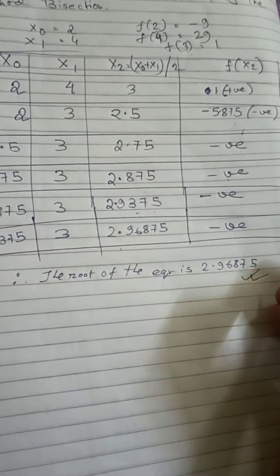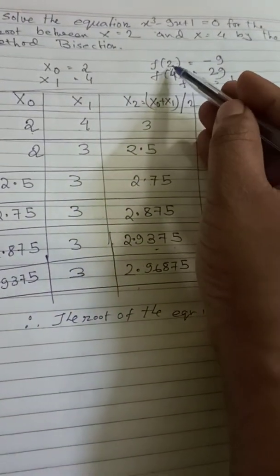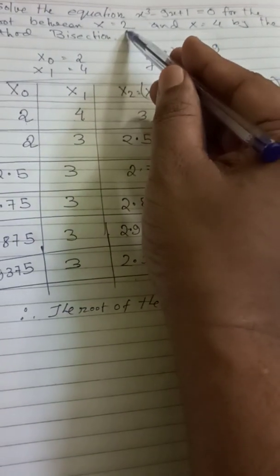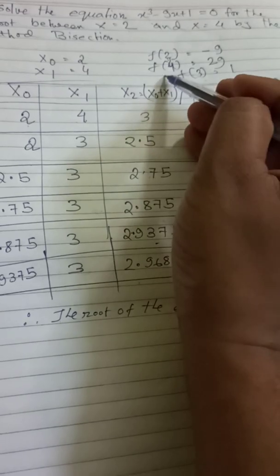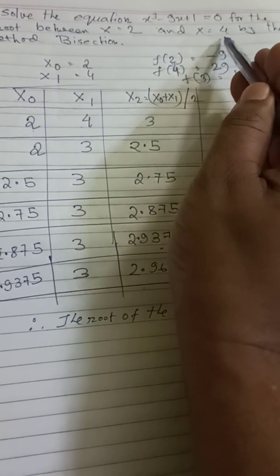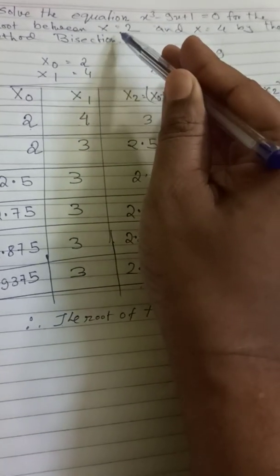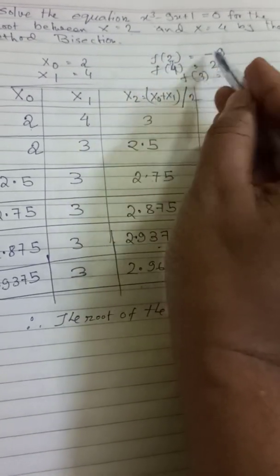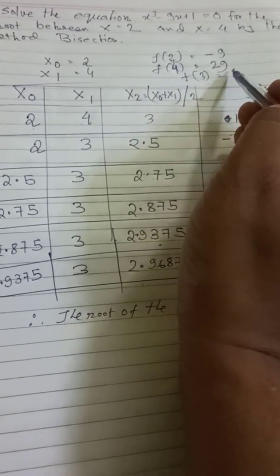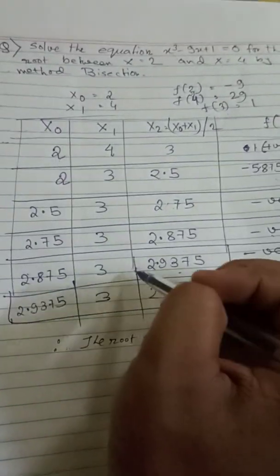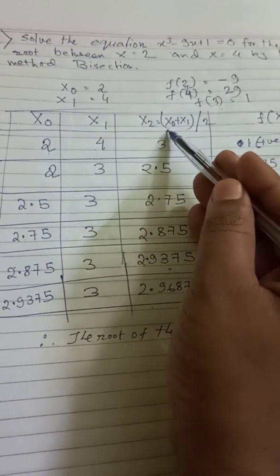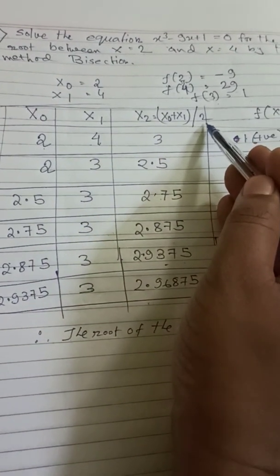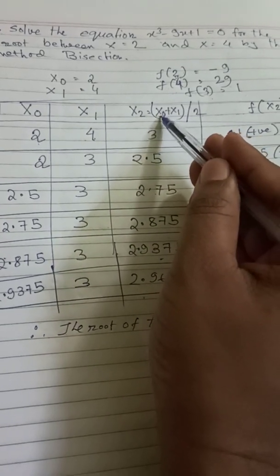So what did we do first? We found the value of f of 2, because this is given, and f of 4, because we said that the root lies between x equals 2 and x equals 4. We see that f of 2 is negative and f of 4 is positive. So we make a table: first x0, x1, x2 and f of x2. Here x2 equals (x0 plus x1) by 2. This is the bisection method, that is why we bisect these two values.